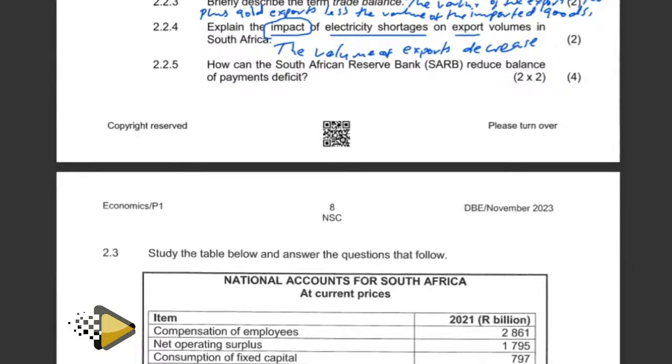So now, for the South African Reserve Bank to reduce the balance of payments deficit, the South African economy has to aim at investing in some of the SMMEs, or small, medium, and micro enterprises, so as to boost economic growth, meaning that the volume of goods and services being produced locally is going to increase per firm.